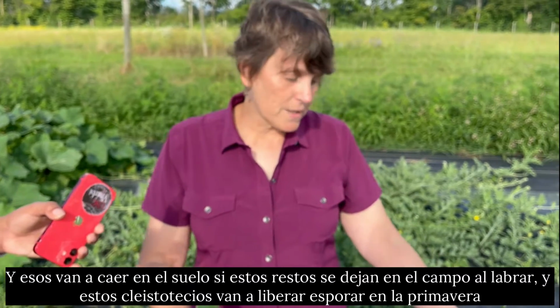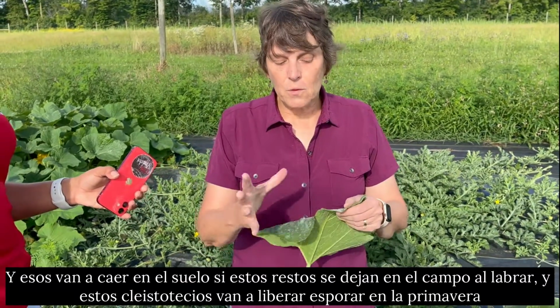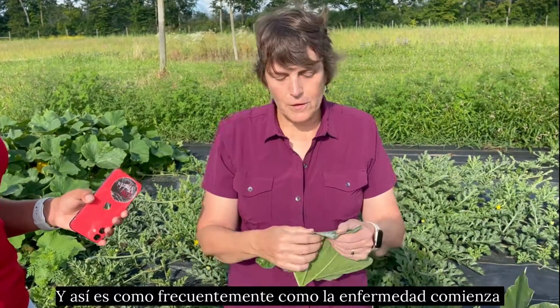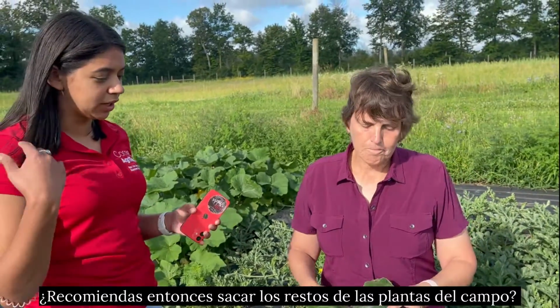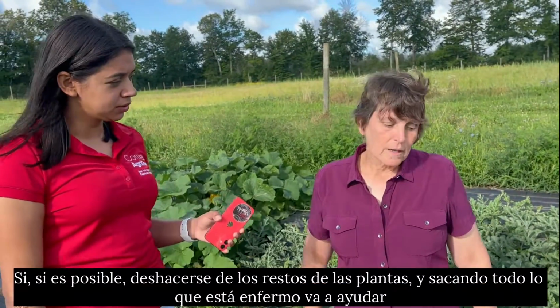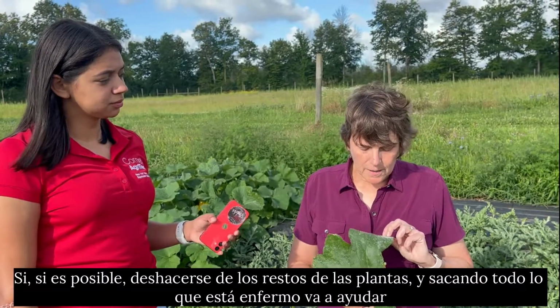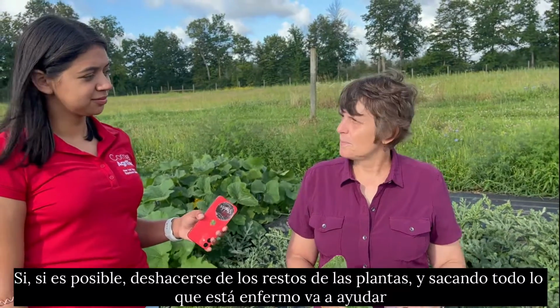If this leaf debris is left in the field, it'll get tilled in, and they will release spores in the spring, and that's frequently how this might get started. So you recommend at least getting rid of old plant debris in the field? Yeah, if at all possible, getting rid of plant debris in the field and just getting anything that's diseased out of your field will be a big help.